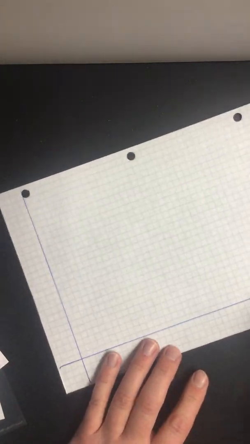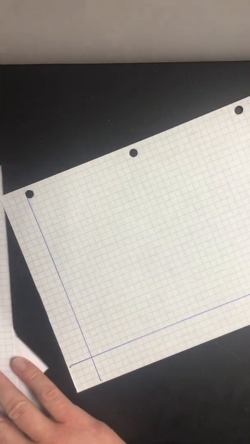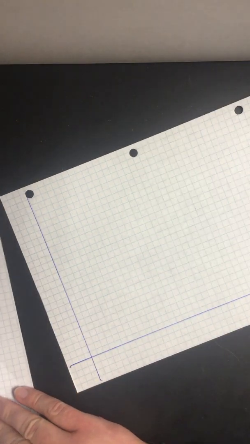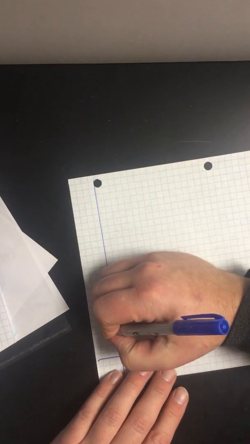Thinking about other things as I'm doing this. So what did we have over on the axis there? Volume.